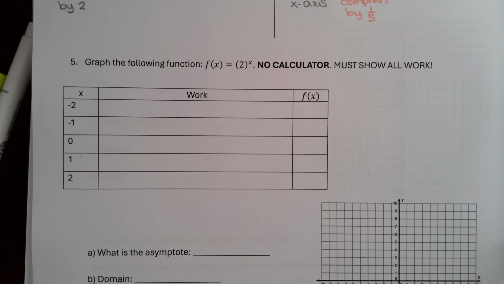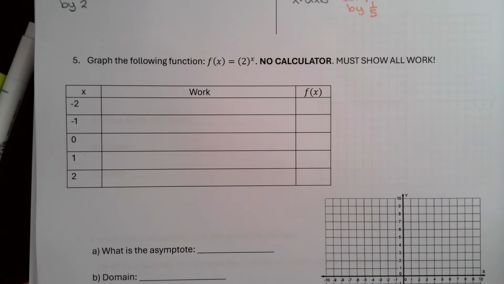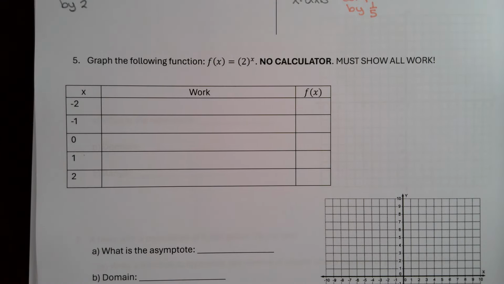Moving on here, we are graphing these functions without a calculator. So if you use a calculator on this, it's going to be very obvious. And I'm going to cross it out. I'm going to circle no calculator, and I'm going to give you absolutely nothing, right? There's no pity points. There's no partial credit. If you don't know how to do this without a calculator, you don't deserve credit.